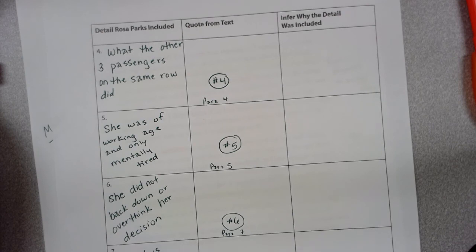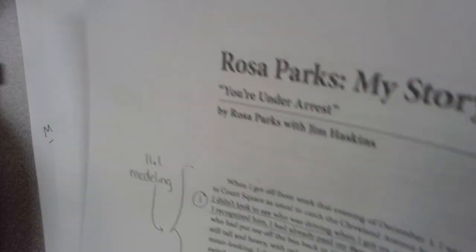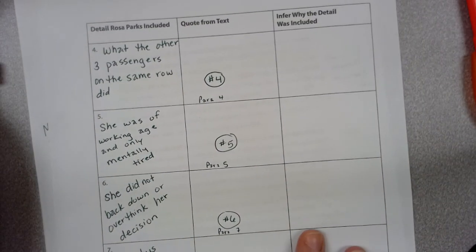Okay, here's what you're going to need to do for this. Just hear me out for a second. You can tear this out of your reader, and bring this back with your weekly packet next week.